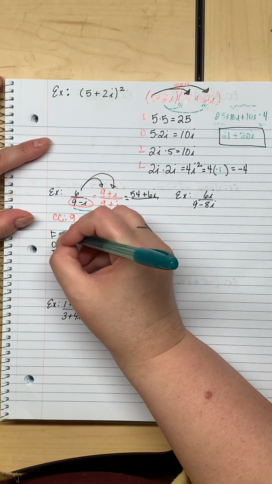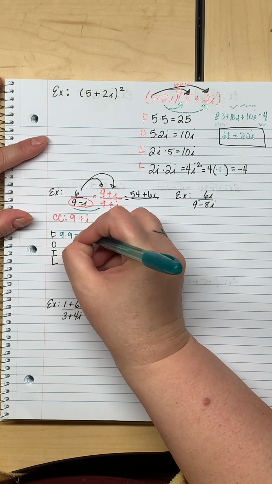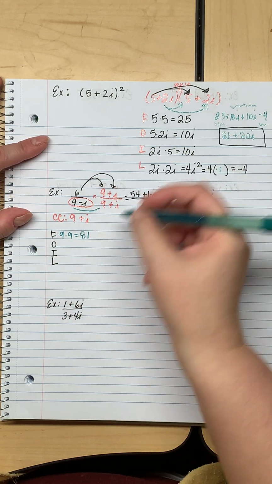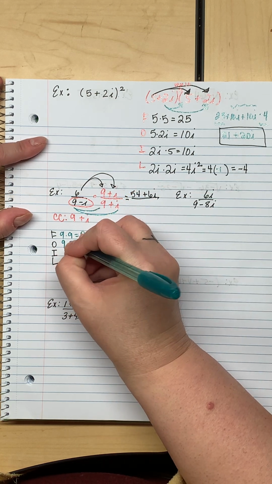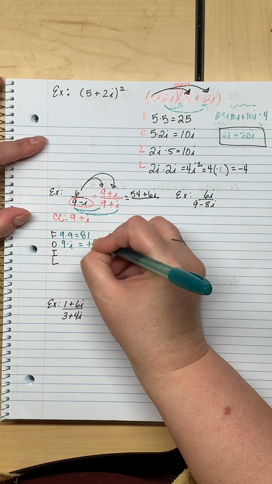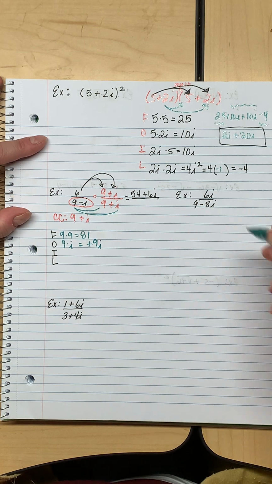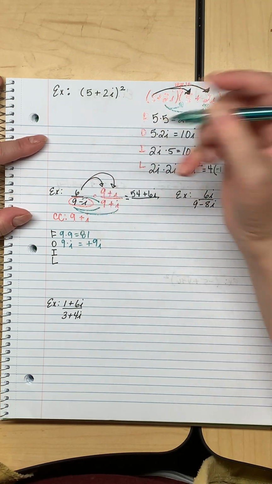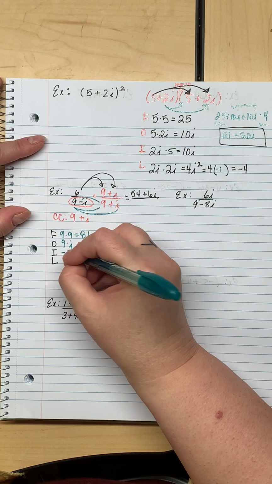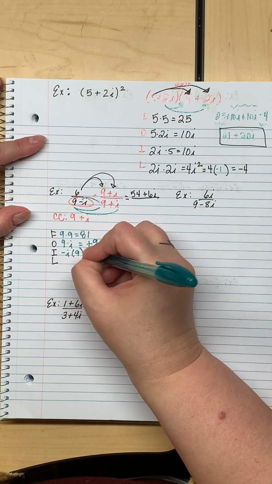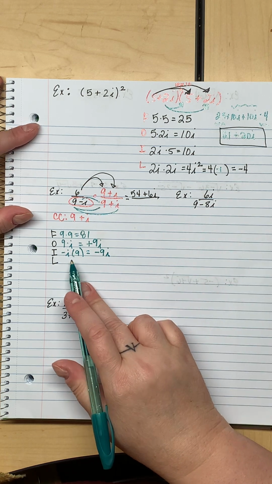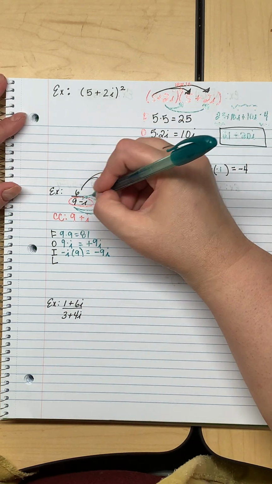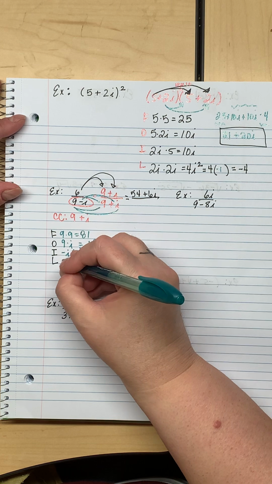First, 9 times 9, 81. Outside, 9 times i, plus 9i. You don't have to put the plus. Okay, inside, -i times 9, -9i. I just used parentheses because I panicked. Okay, then -i times i.